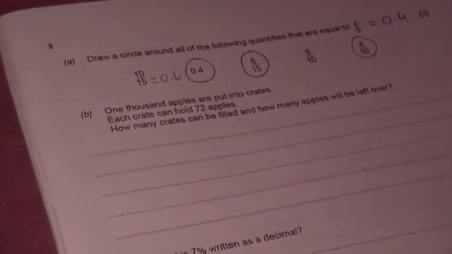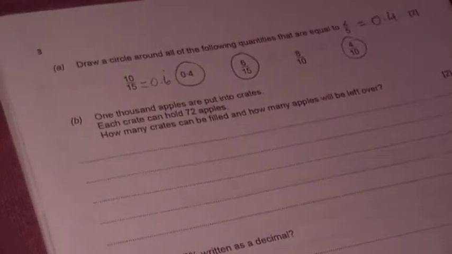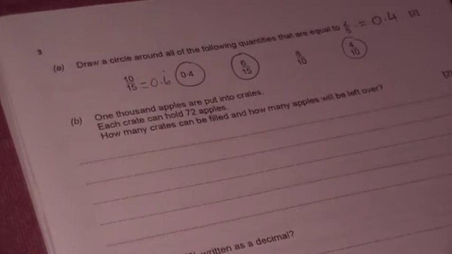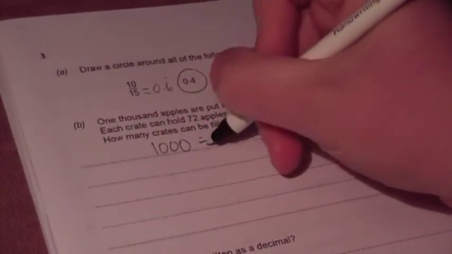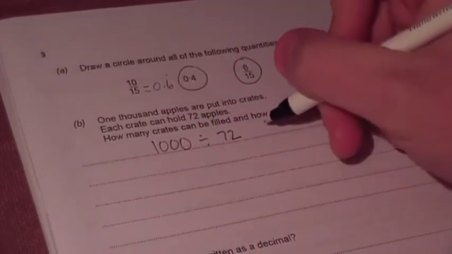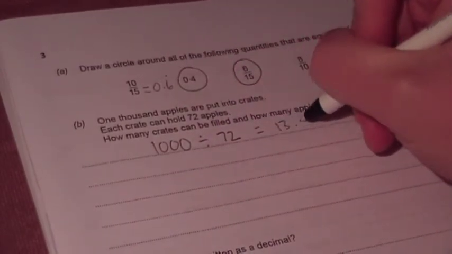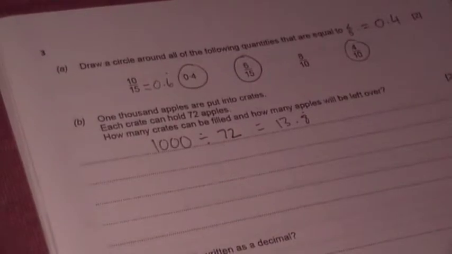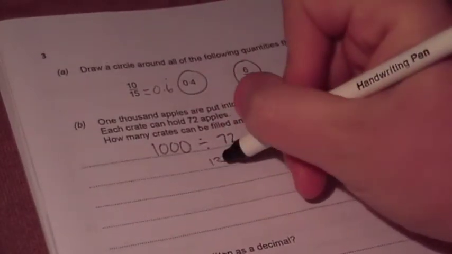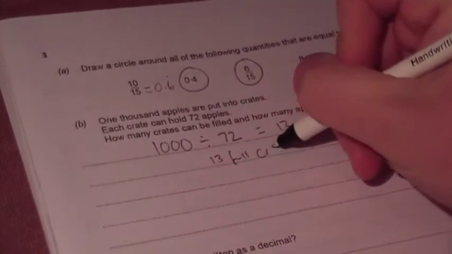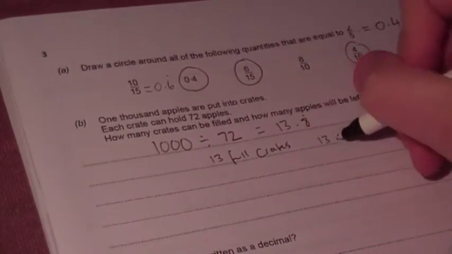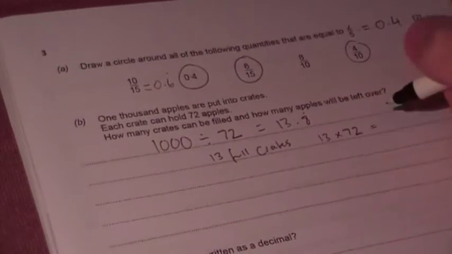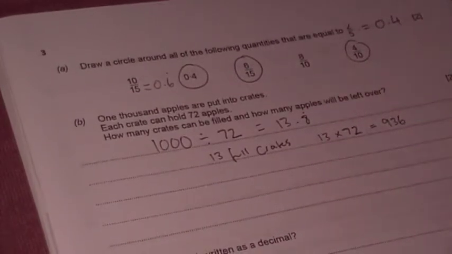1,000 apples are put into crates. Each crate can hold 72 apples. How many crates can be filled and how many apples will be left over? If we start off by doing 1,000 divided by 72, we end up getting 13.8 recurring. This means that we can get 13 full crates. And 13 times 72 will give us 936.